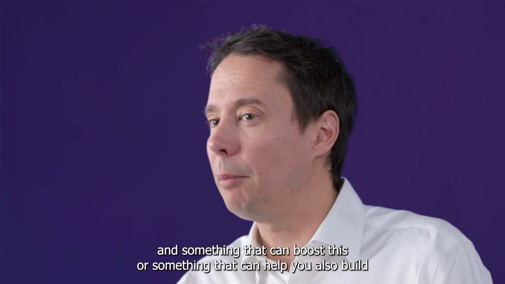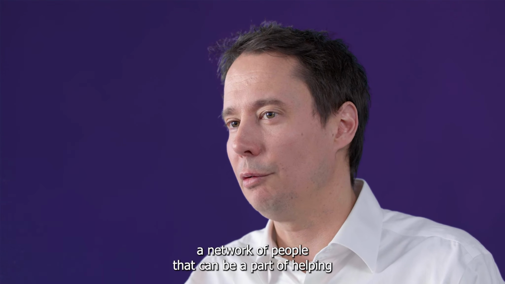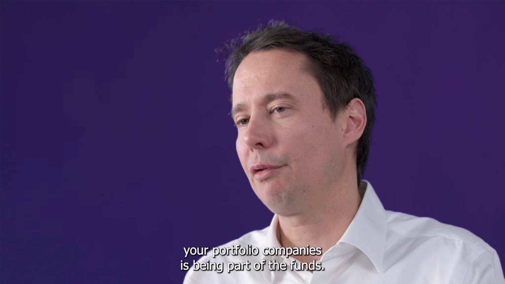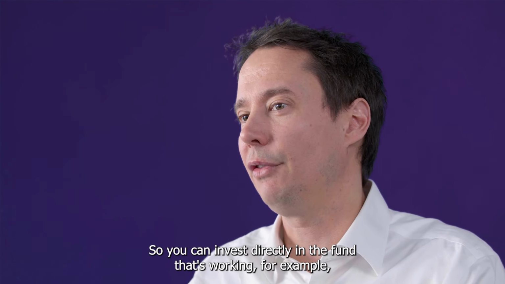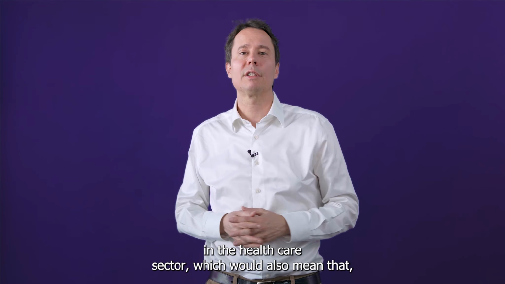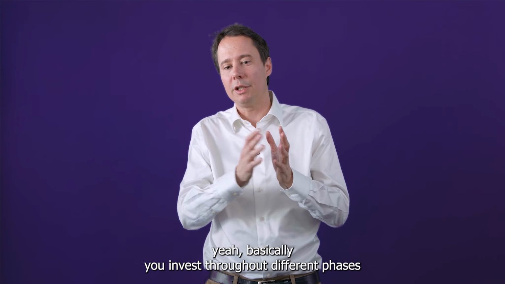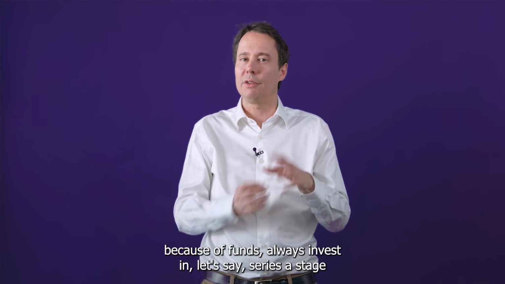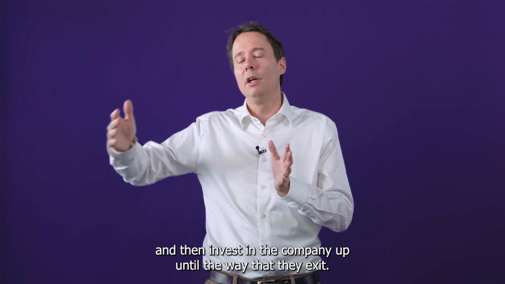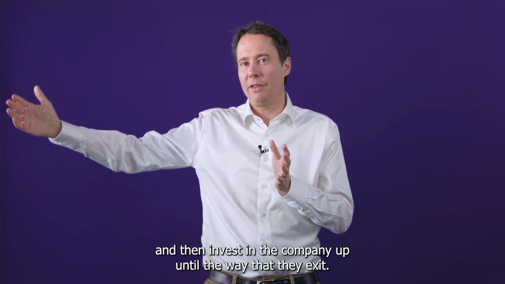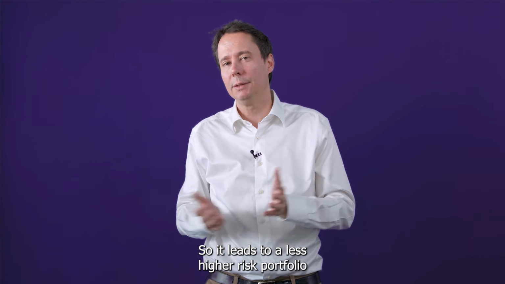And something that can help you build a network of people that can be a part of helping your portfolio companies is being part of a fund. So you can invest directly in a fund that's working, for example, in the healthcare sector, which could also mean that you invest throughout different phases, because a fund always invests in, let's say, Series A stage, and then invests in the company up until the way that they exit. So it leads to a less high-risk portfolio.